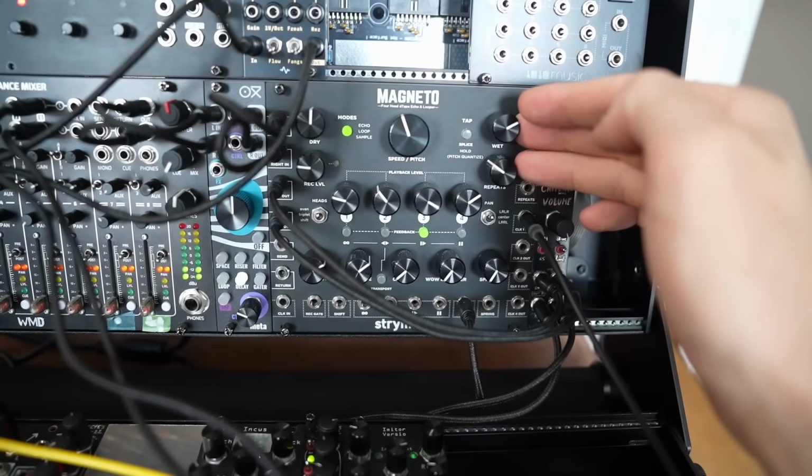So it goes from really snappy and tight to really loose and shaky, super snappy and tight. And we could do a similar move after the distortion, where on the master I've got a delay unit.